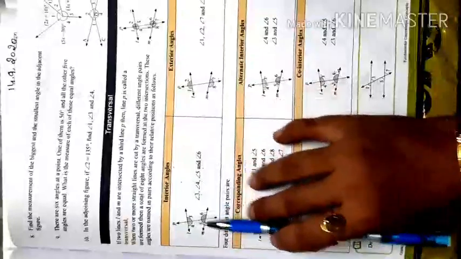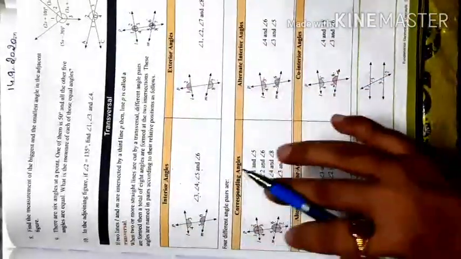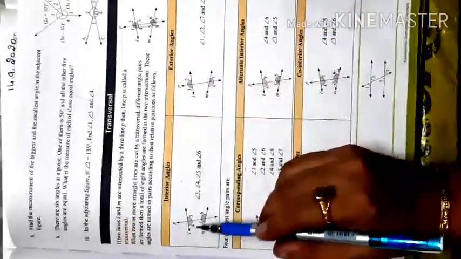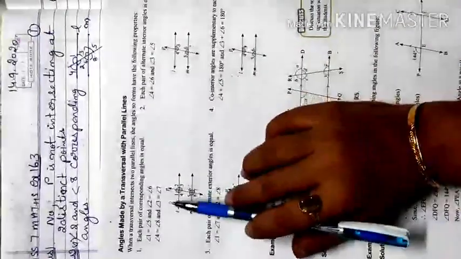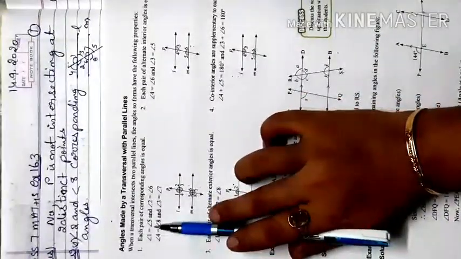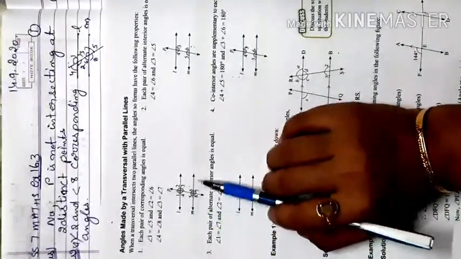In the diagram all are non-parallel lines, so there is no change in the angles. But if there were parallel lines, the same angles would become equal. Like angle 1 is equal to angle 5. I already wrote before that 1 and 5, 4 and 8, 2 and 6, 3 and 7 are corresponding, but due to parallel lines those angles are equal to each other.